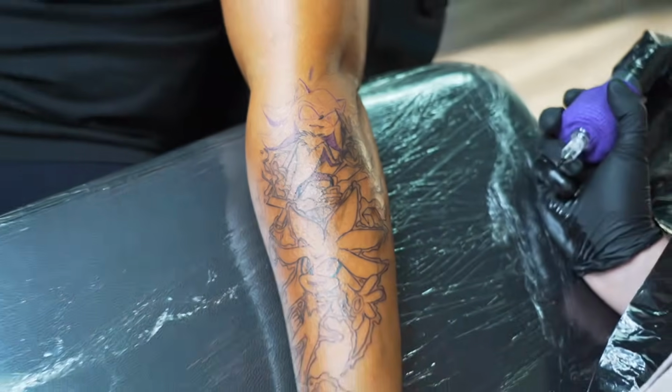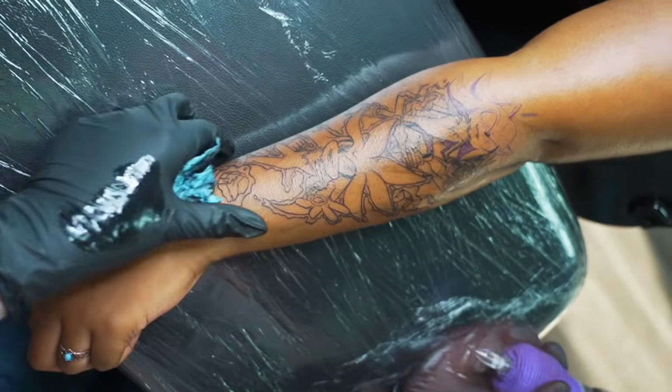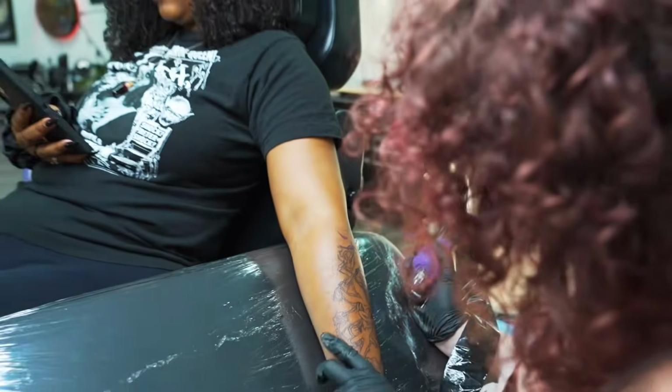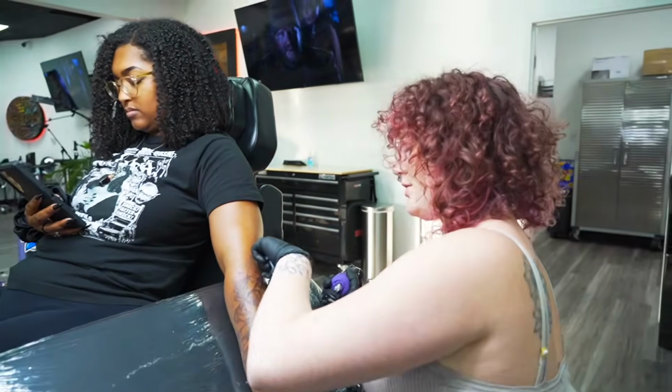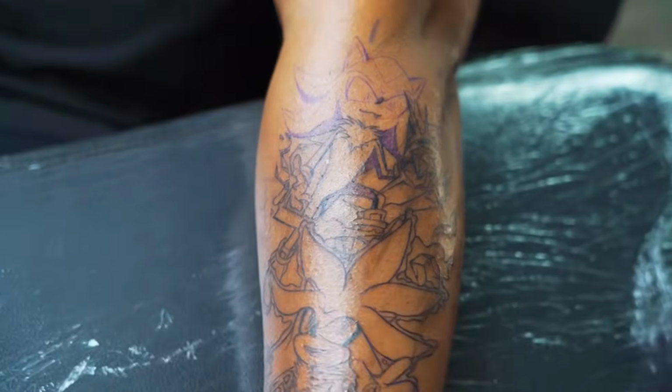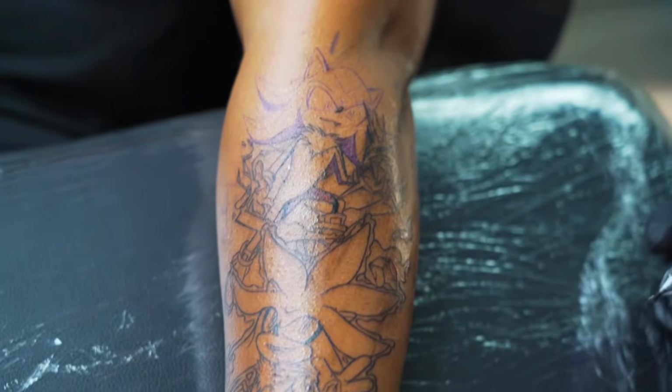I'm literally almost done. Yeah, but you really just have his head and this little bit of lightning left. That's right. Just right? Yep.